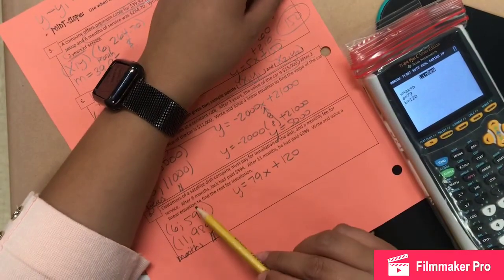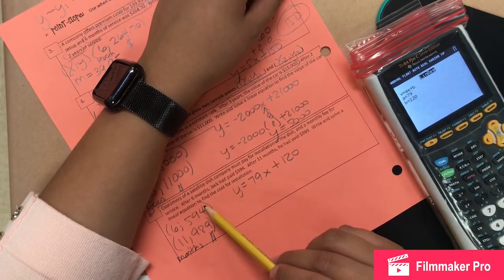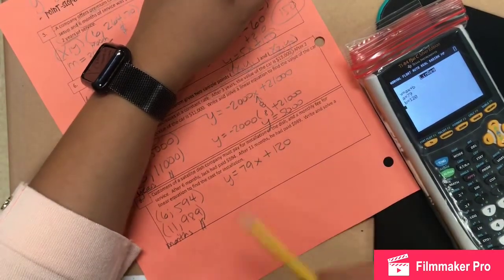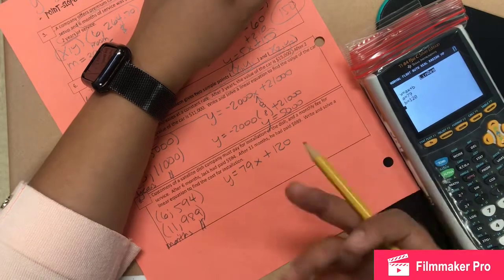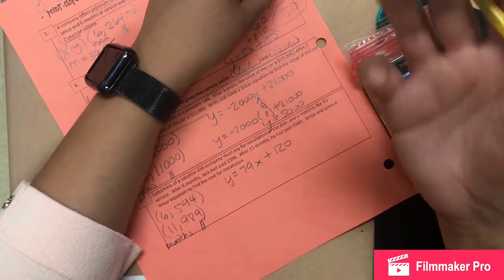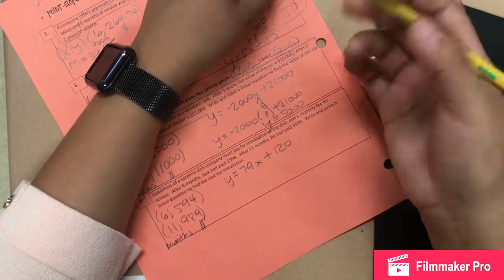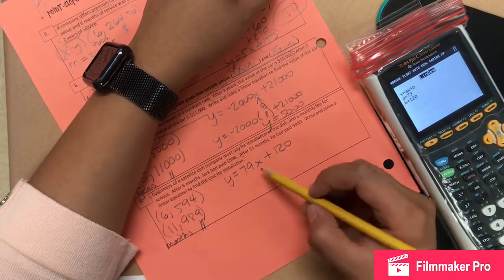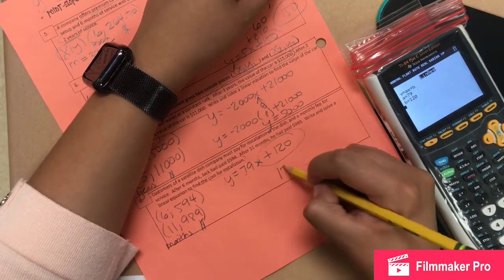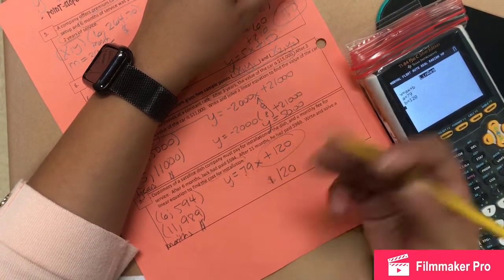Now they want us to solve to find the cost for installation. So this is like the other one. They don't want me to actually plug in to find how much it's going to cost after 24 months or 30 months or 2 months. They just want to know the installation cost. So $79 is the slope. My installation cost is the $120. So that's my answer for this one.